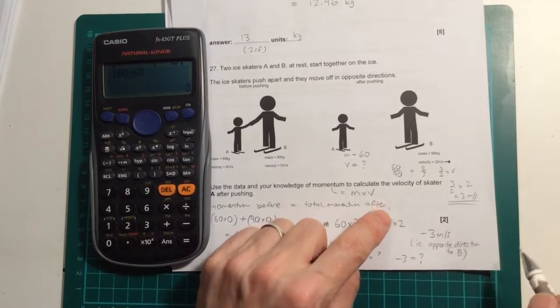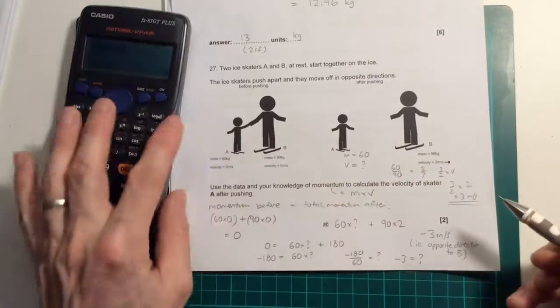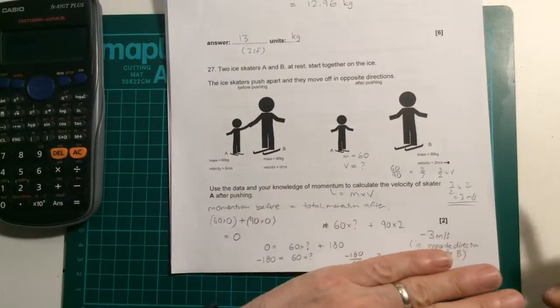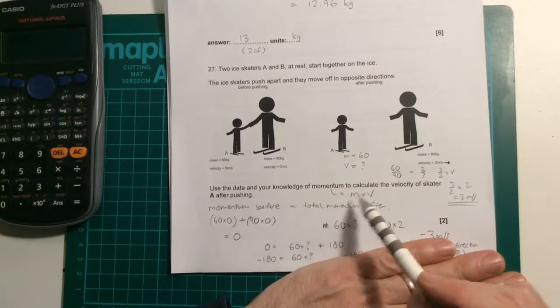It's a slightly different way of doing it, and a little more intuitive. Don't worry if you can't get it that way, but one of these ways you'll need to be able to get. If not, you might still get some of the marks by saying momentum before and momentum after and calculating one of them.